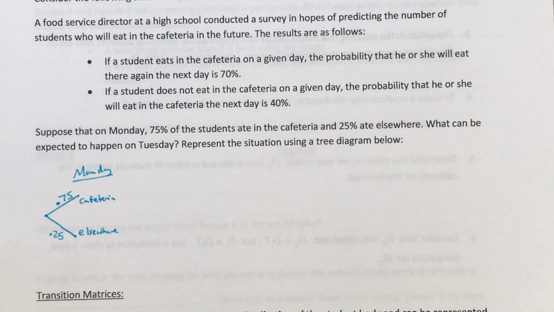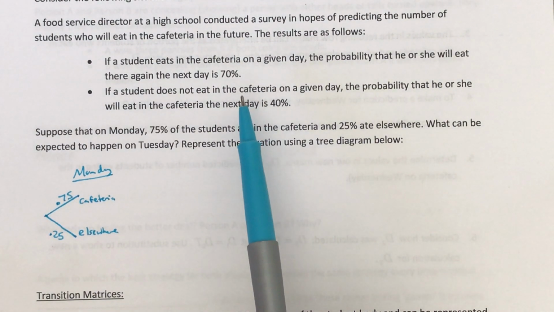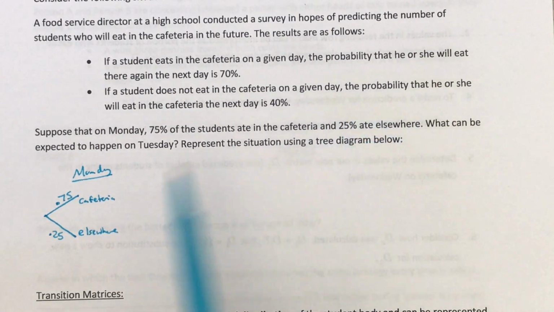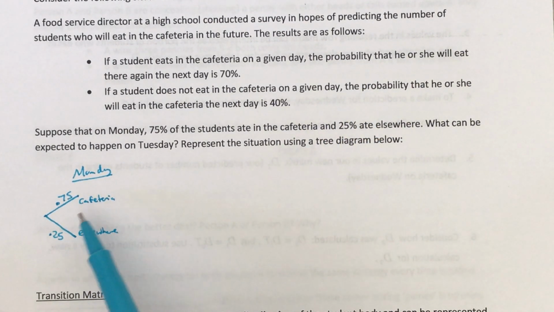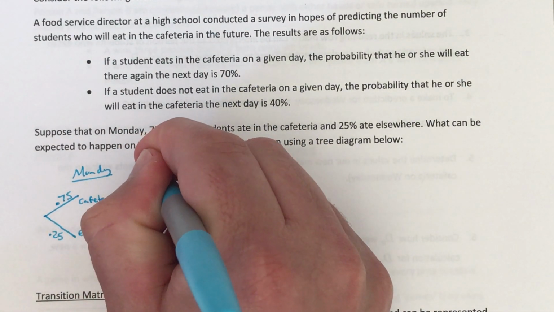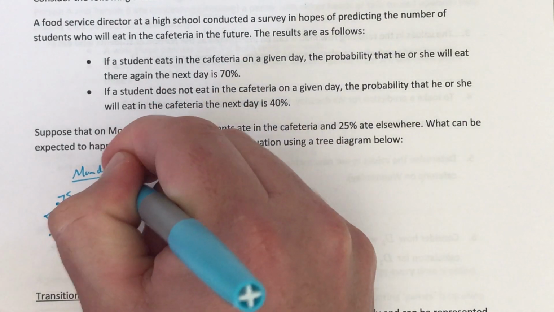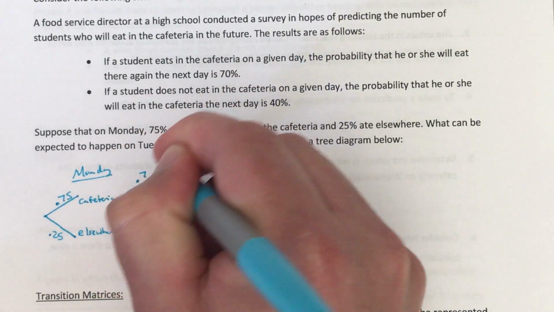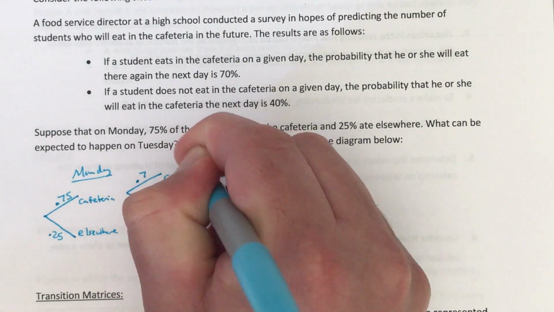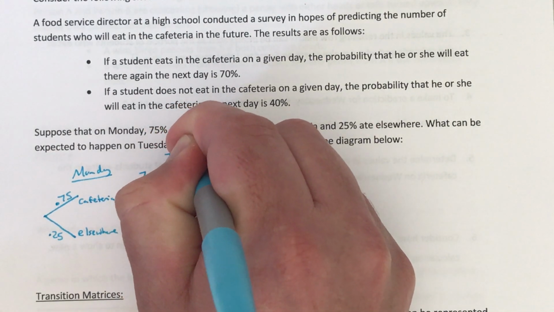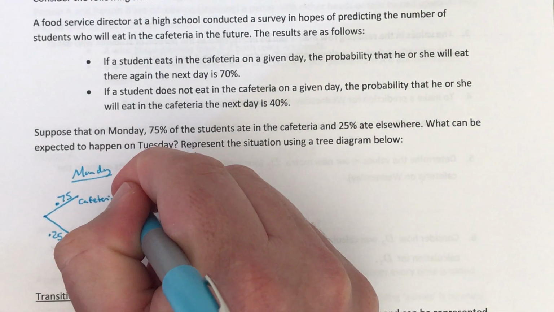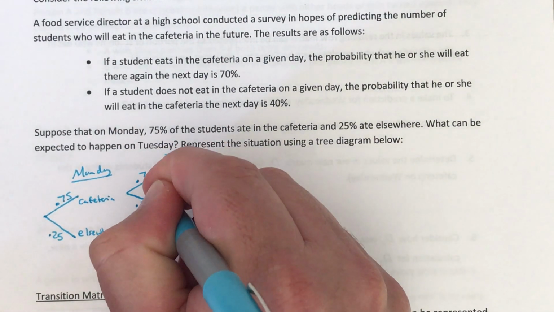Now, based off of that, they tell us this information up here, that if a student eats in the cafeteria on a given day, the probability that he or she will eat there again the next day is 70%. So out of these people that ate in the cafeteria on Monday, when they go to decide where to eat on Tuesday, 70% of them, so 0.7, will again choose the cafeteria. That means that 30% of those people that ate in the cafeteria on Monday choose to eat elsewhere.